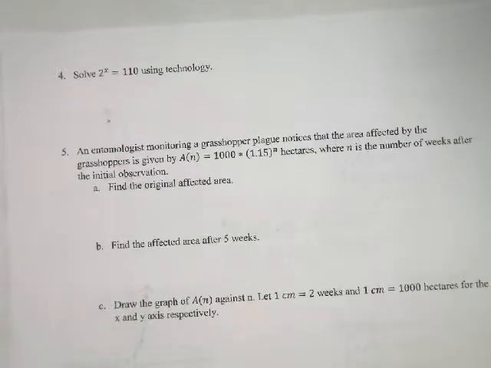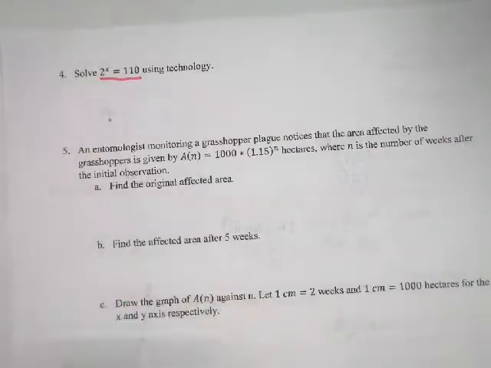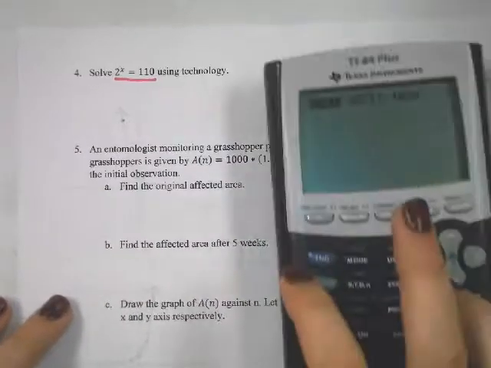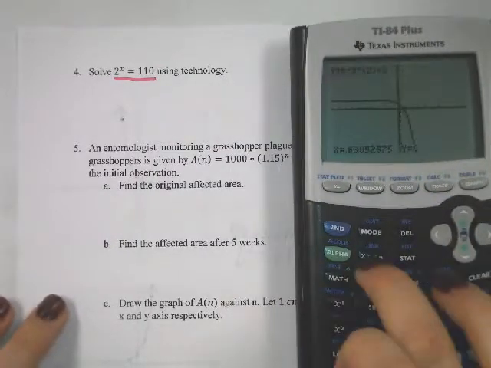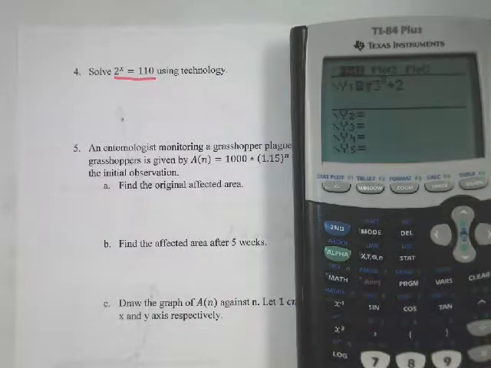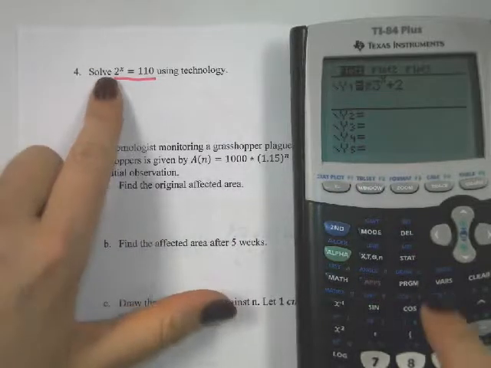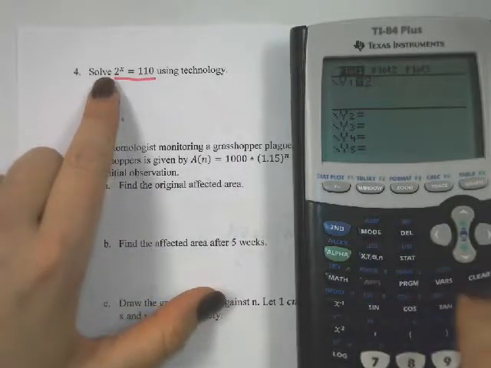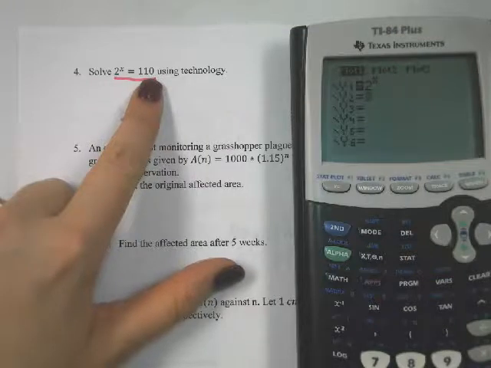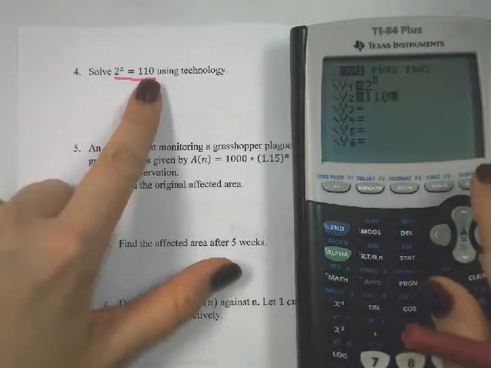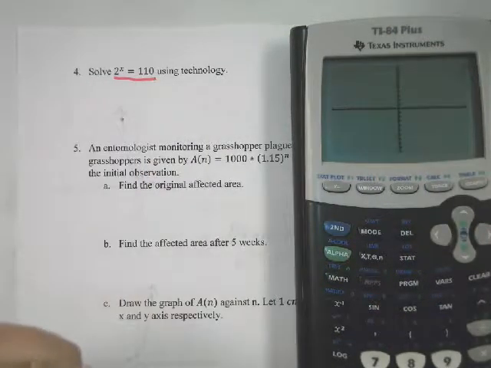Okay, on the back, we're going to solve an exponential equation. If you want to solve an exponential equation, we can solve it just like any other equation that we've solved in our calculator. We can graph the left and the right side and then find where they intersect. So I'm going to graph the left side, which is 2 to the x. I'm also going to graph the right side, which is 110. And I want to figure out where these intersect.